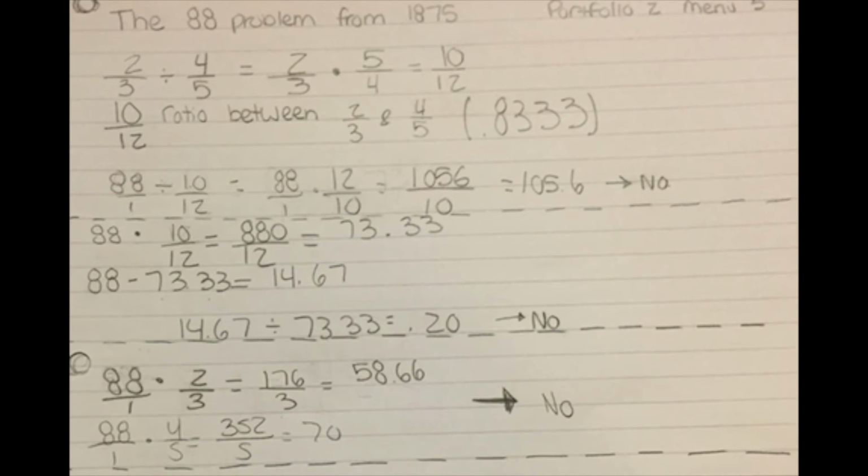For the fifth menu task of Portfolio 2, I decided to try a dessert task, and so I tried the 88 problem from 1875. It asked me, if I divided or separated 88 into two different parts, what would they be if the parts had to be as 2/3 is to 4/5.